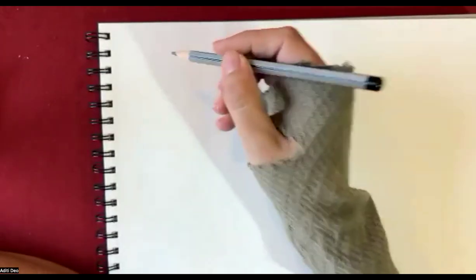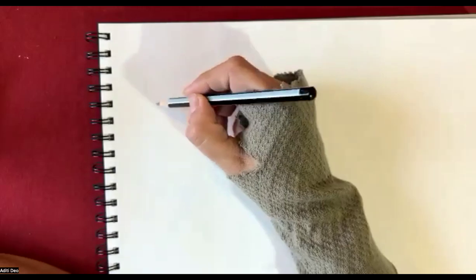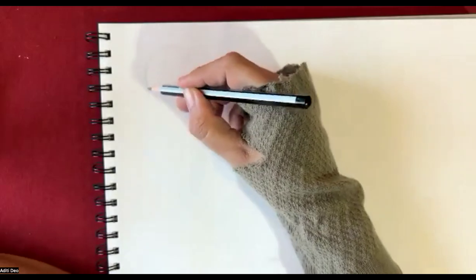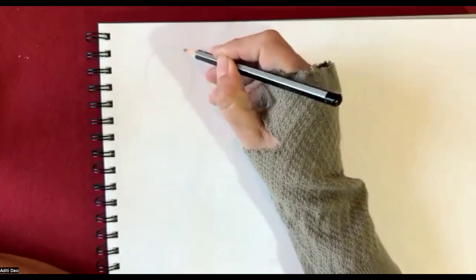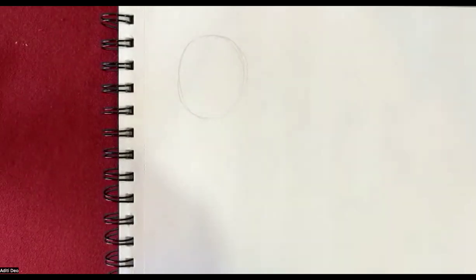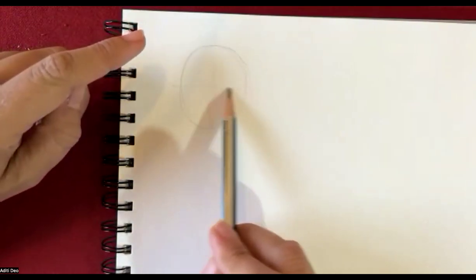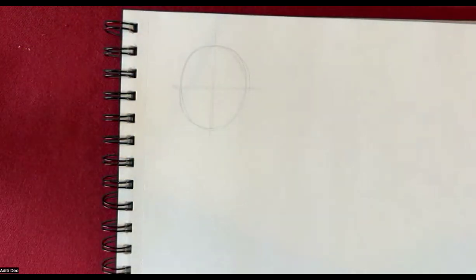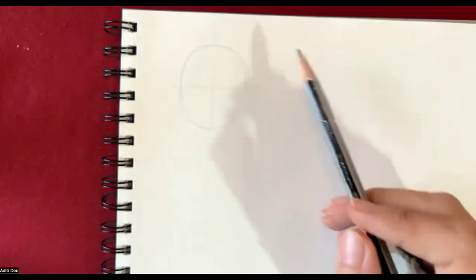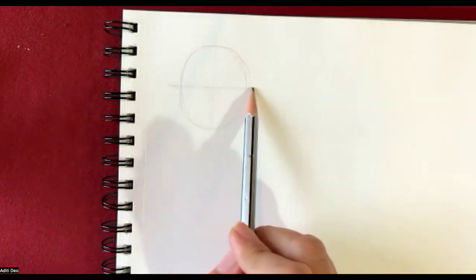All right, so all faces start with some kind of oval or ovoid shape. When you make this shape, for the moment, just make a random oval shape, like so. This shape is now going to be divided vertically and horizontally in halves. Now this is point 1.